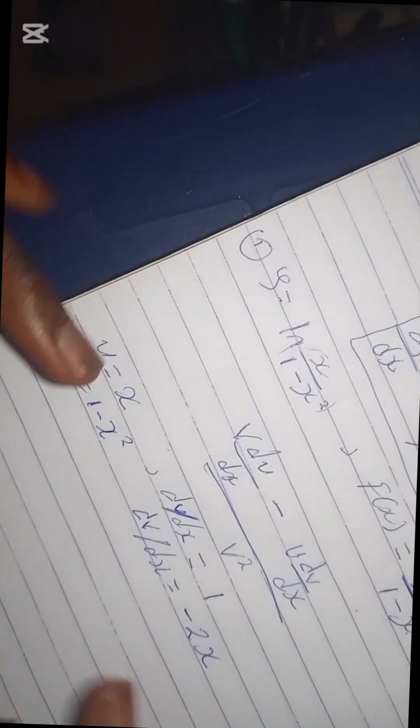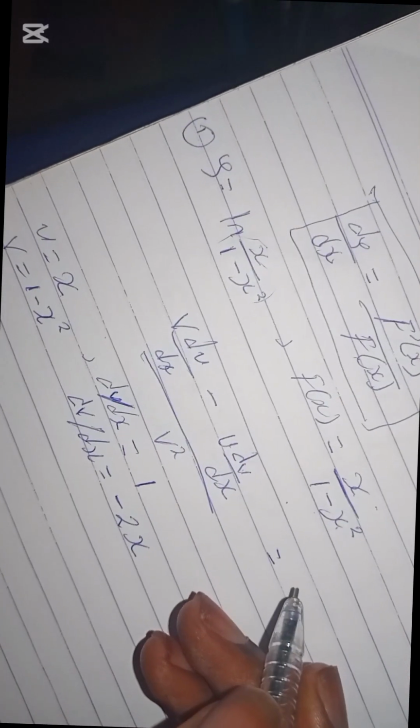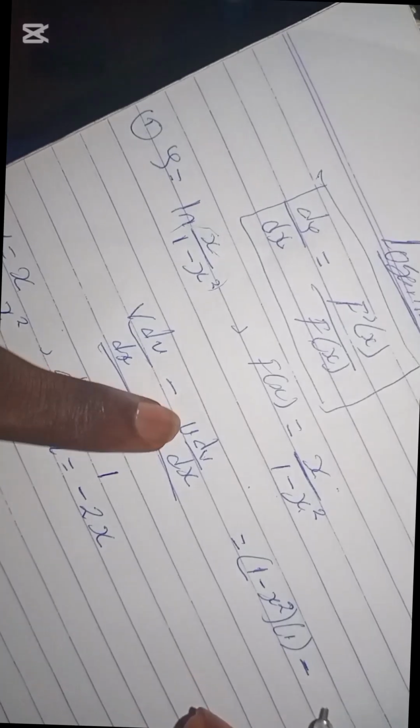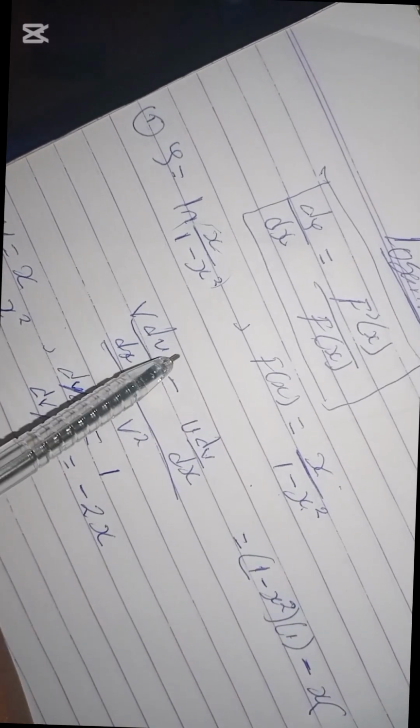So now let me put this into our formula. Into our formula we have v as (1 minus x squared) close bracket, then du/dx is 1, minus our u, x, open bracket, our dv/dx, which is minus 2x, all over my v, which is (1 minus x squared) to the power of 2.